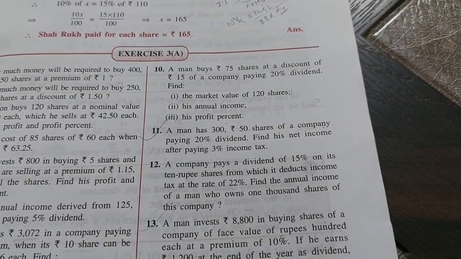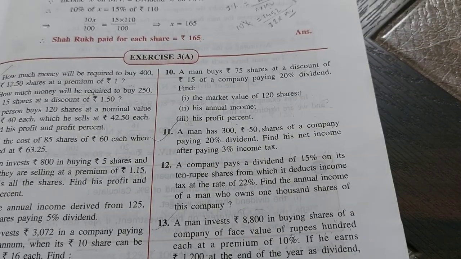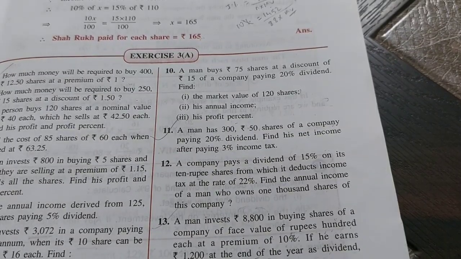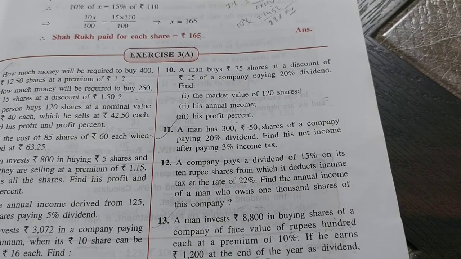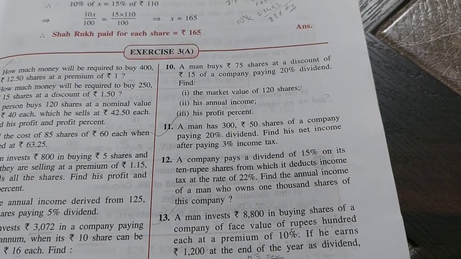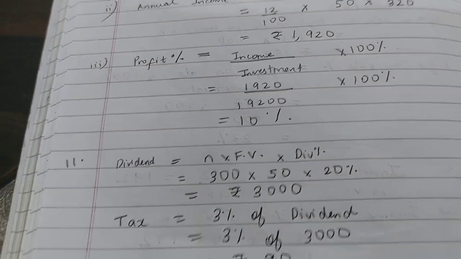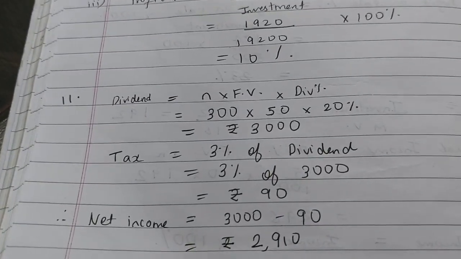Now, the 11th sum. A man has 300 shares, so that's N is 300. Rupees 50 shares, that is FV is rupees 50. And the dividend percent is 20%. Find his net income after paying 3% income tax. Yes, the profits from buying and selling shares and getting the dividend also attract tax.